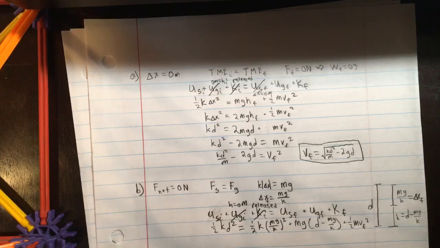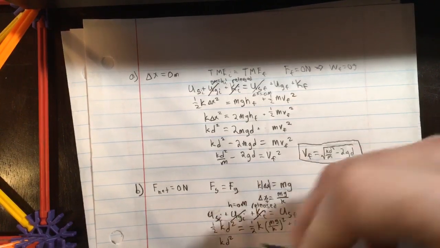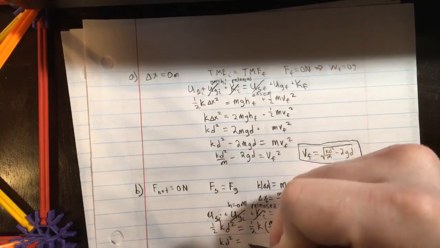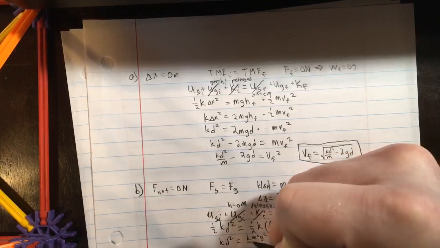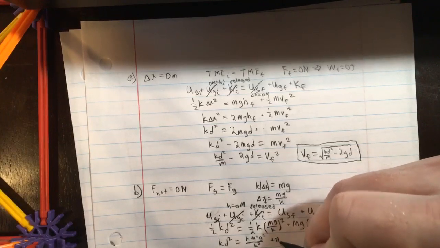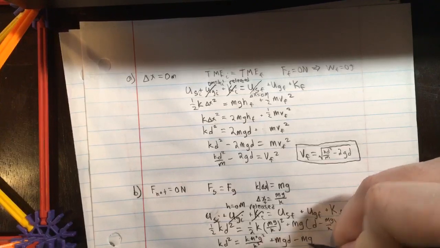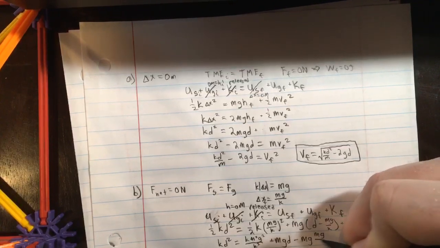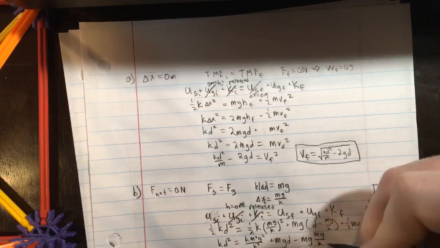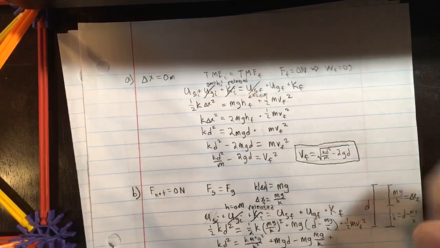All right, not a lot we can do to make this really nice looking. Let's do the same thing where we multiplied through by 2. Spring constant times distance squared is all equal to spring constant times mass squared acceleration due to gravity squared divided by spring constant squared, plus mass times acceleration due to gravity times d minus mass times acceleration due to gravity times mass times acceleration due to gravity divided by spring constant, plus 1/2, not 1/2, multiplying everything by 2.